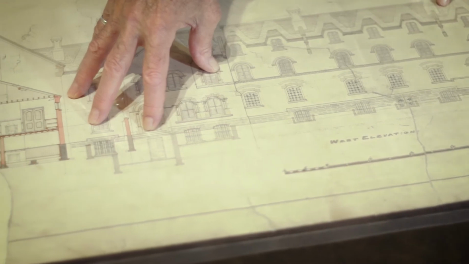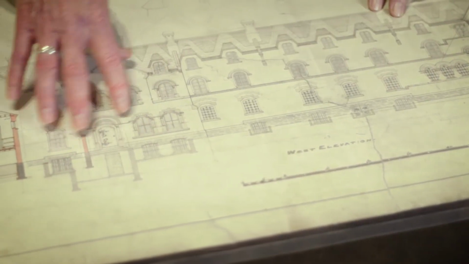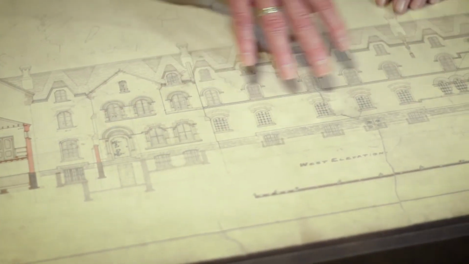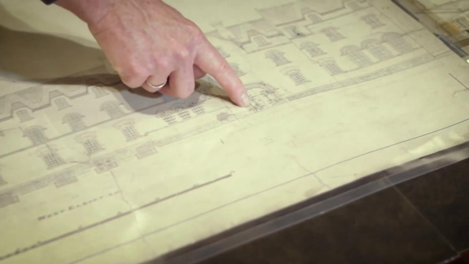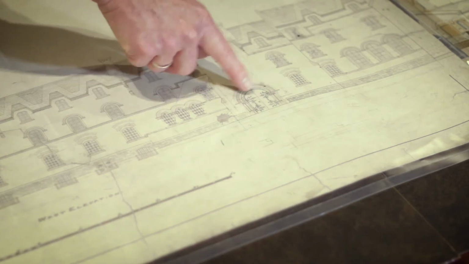It's a more interesting patterning of windows, and this is much more regimented along here with the student rooms. Although there is this very nice common door for students with, again, quite beautiful ironwork on it. That door still exists, that's right.